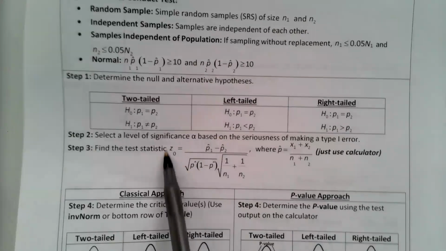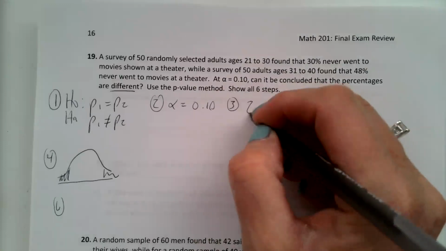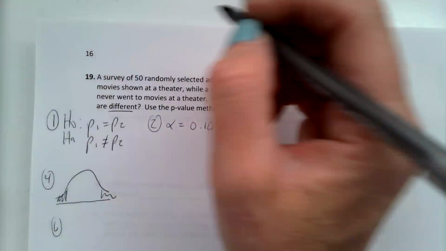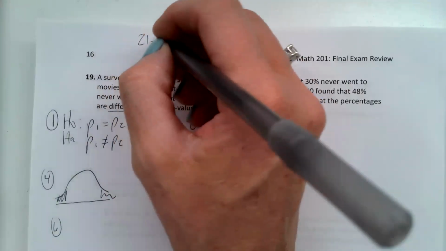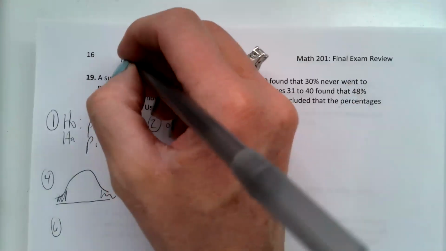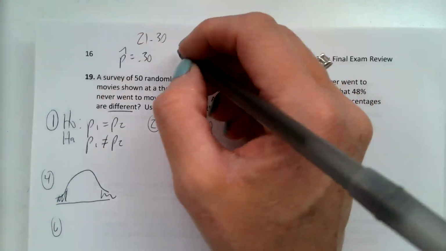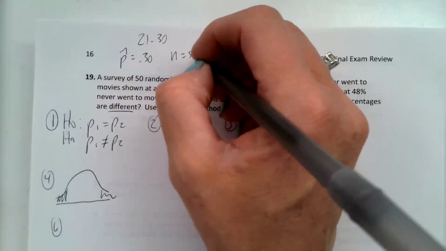The test statistic is going to come from the computer program, so you don't need the formula, but we're going to be looking for a Z test statistic because we're dealing with proportions. We know that for the 21 to 30 age group, the P hat is equal to 0.30. For the program, we're going to need to know the N, which is 50, and the X.